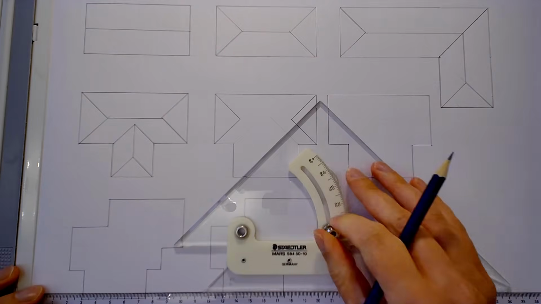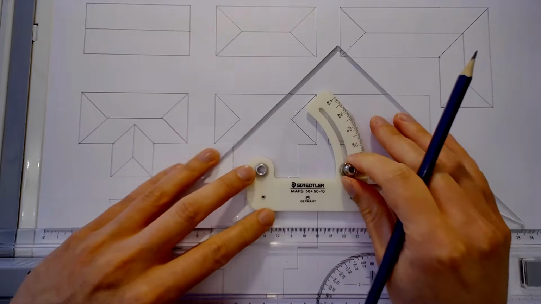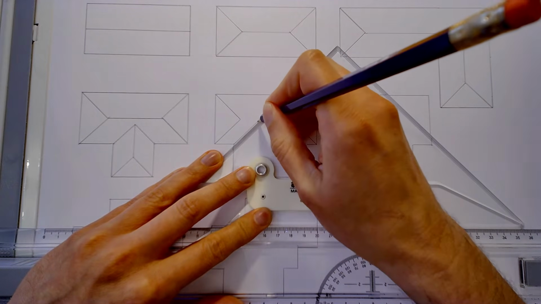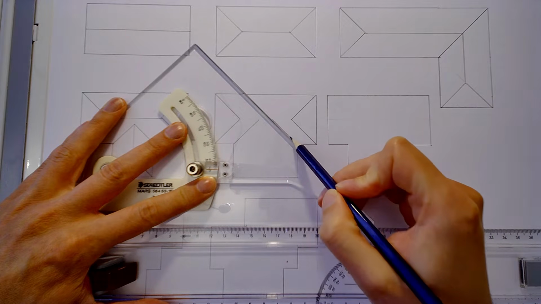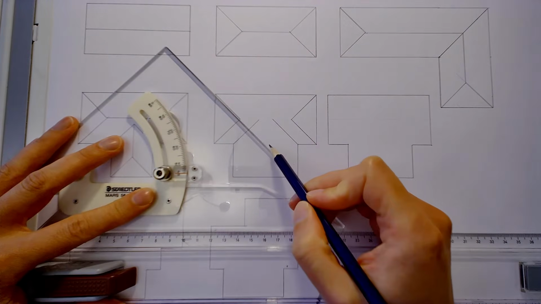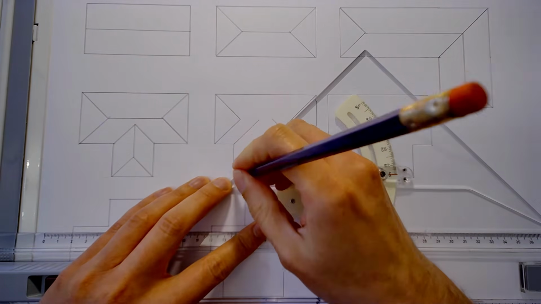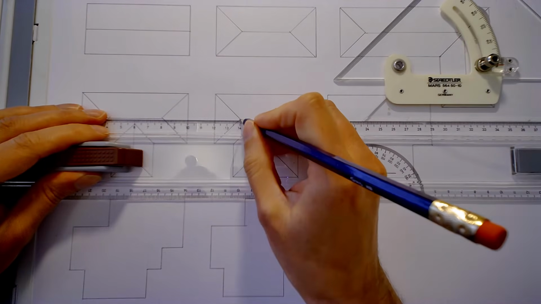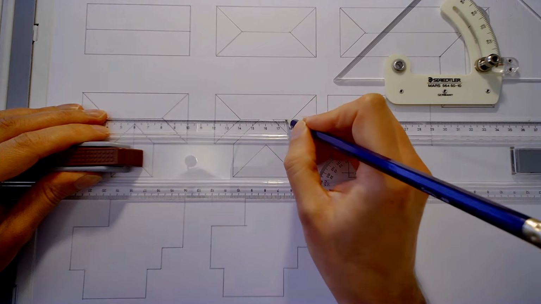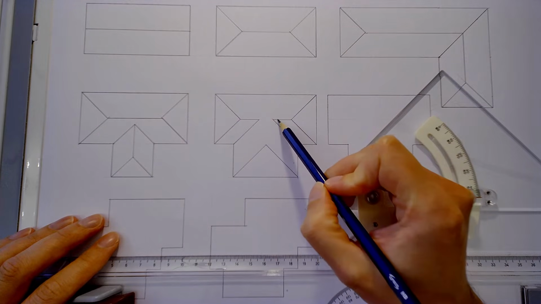And this is where we get to the tricky bit. Let's just sketch that in a little bit darker so you can see what I've done. See, because these valleys have now reached the ridge of the roof.